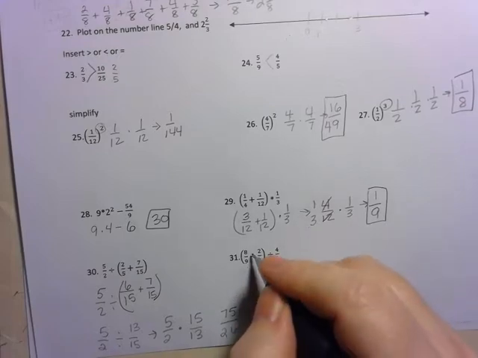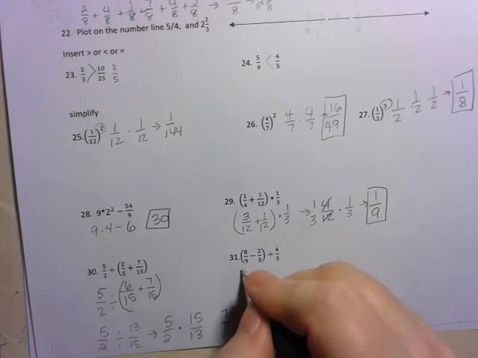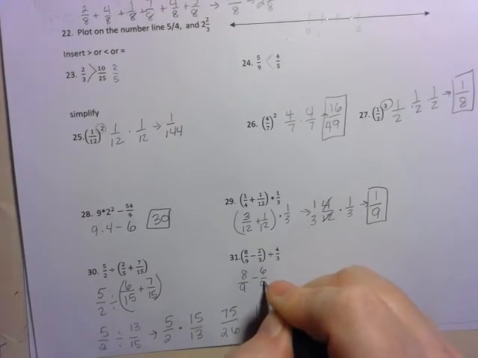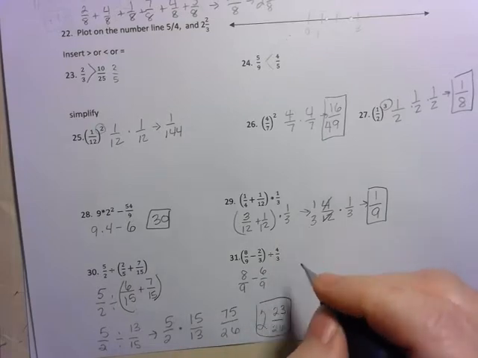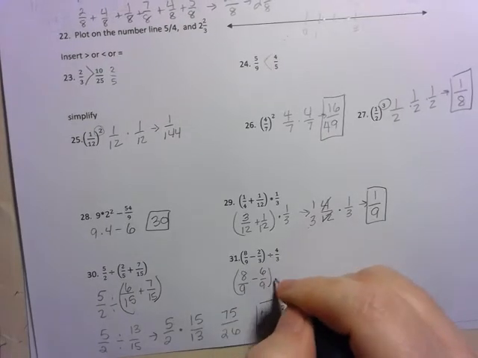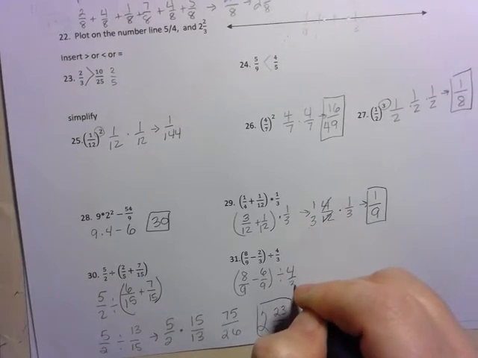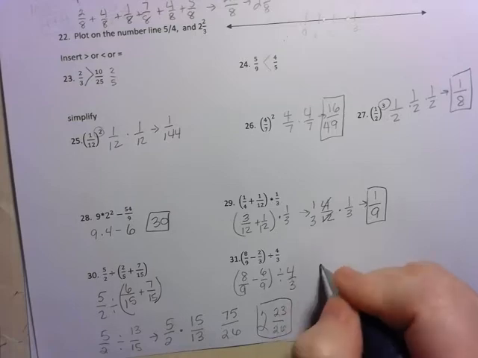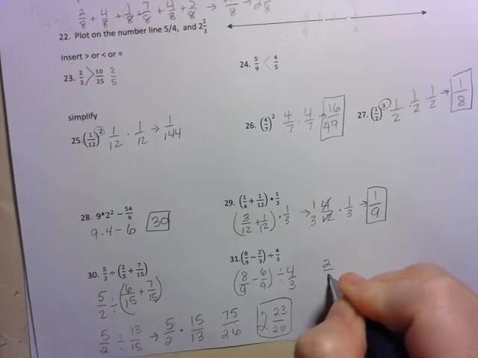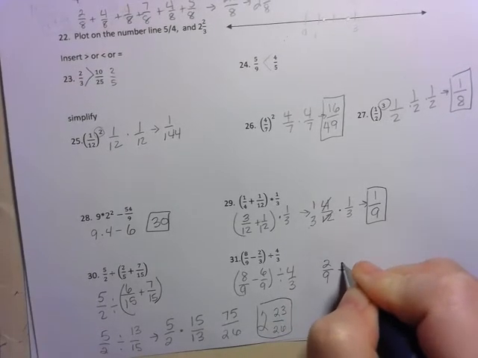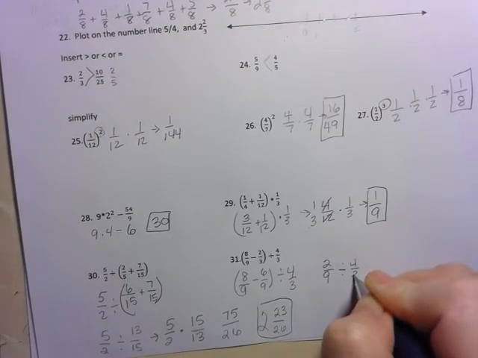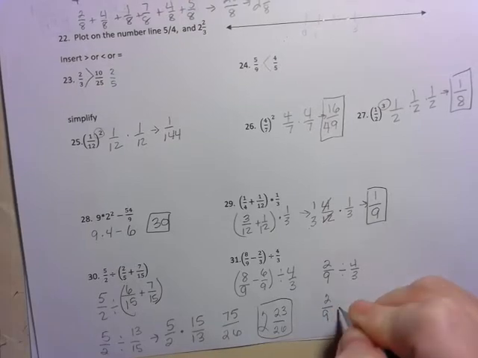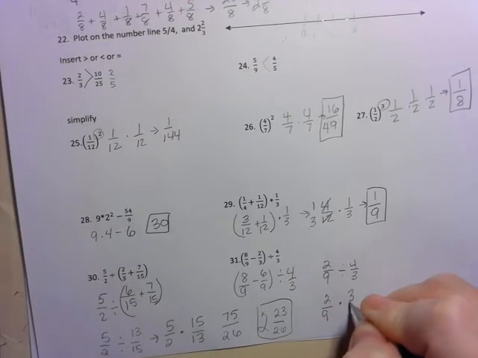So here my common denominator is going to be 9. So I have 8 ninths minus 6 ninths divided by 4 thirds. So 8 ninths minus 6 ninths is going to give me 2 ninths divided by 4 thirds. So I have to recopy 2 ninths times by the inverse.